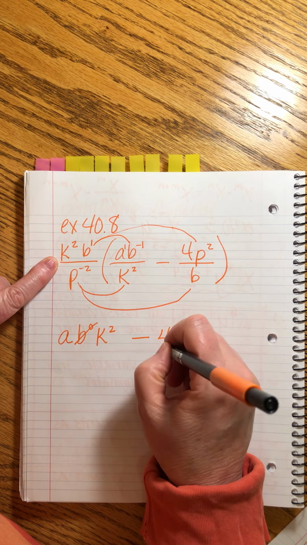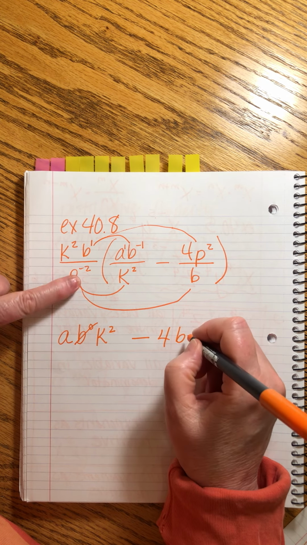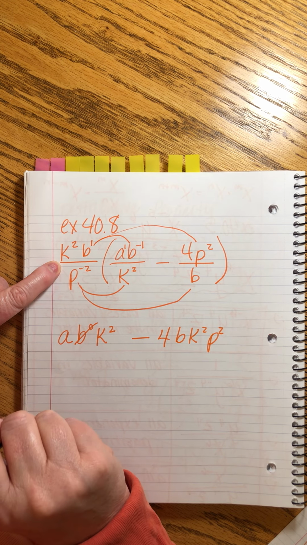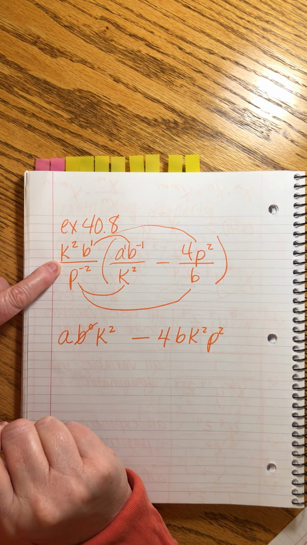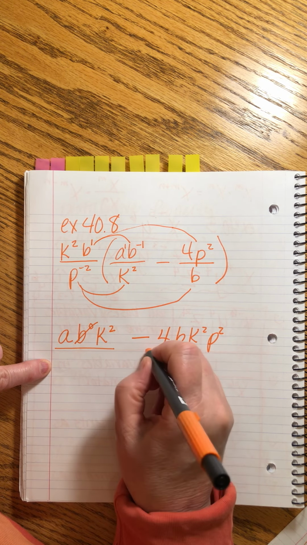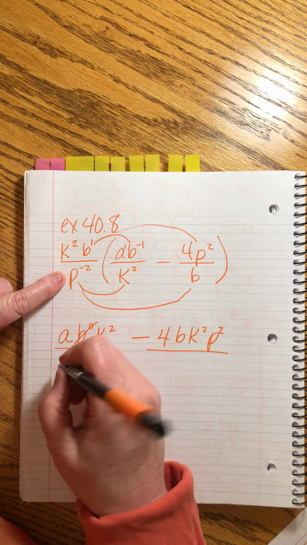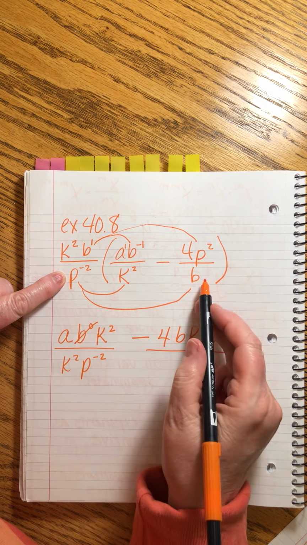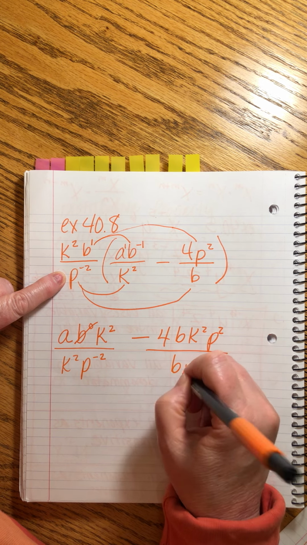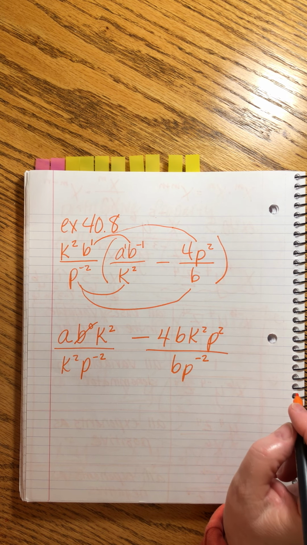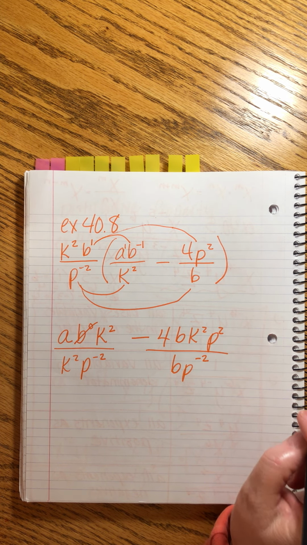Number goes first. B, k squared, p squared. Okay, and now our denominators. This will be, let's see, k squared p to the -2, and then b, p to the -2. Okay. Now let's see if there's anything we can reduce using the quotient rule before we try to arrange this.